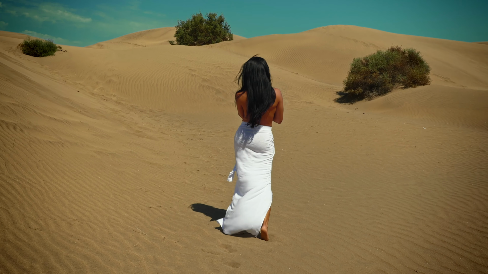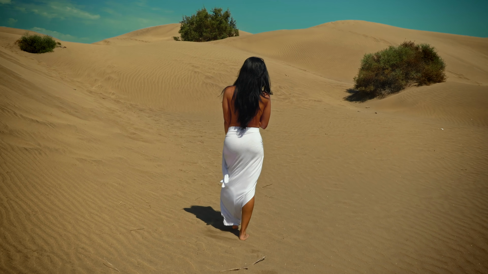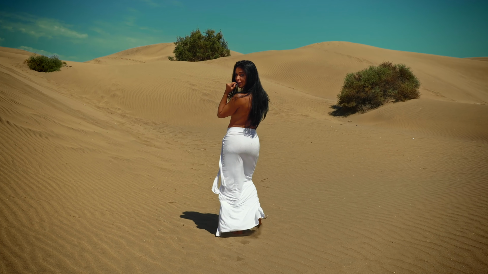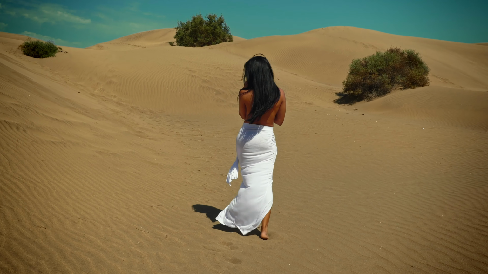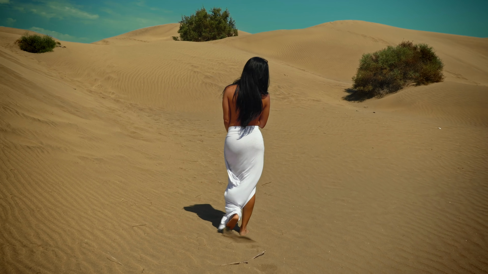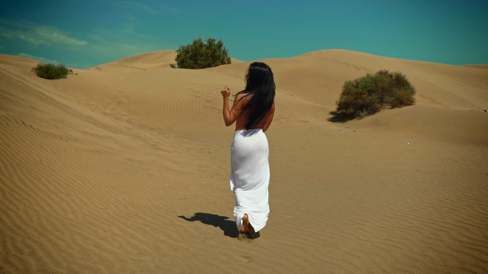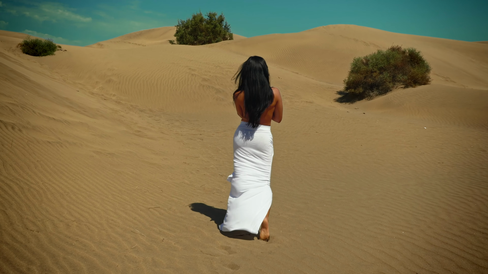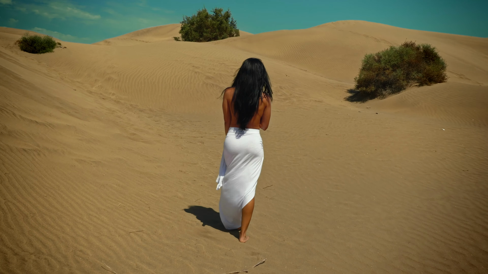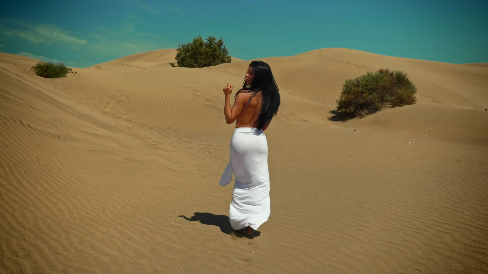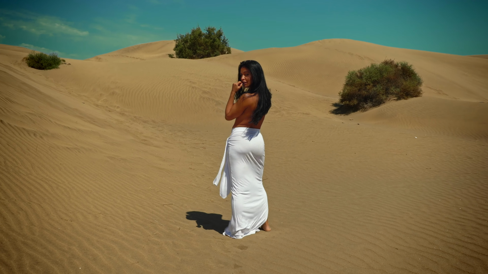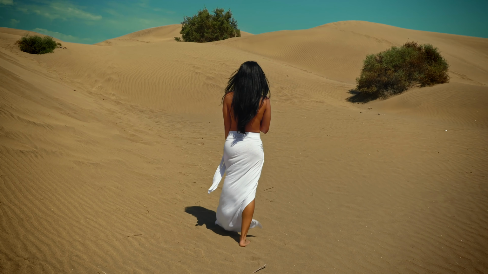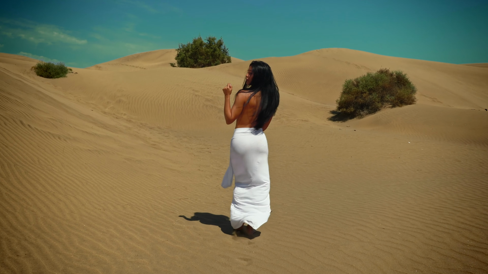So as you see, we have a very nice feeling in this shot. We have a beautiful sun, a beautiful sky, we have a beautiful model walking in front of us. We see that her dress is white, we see that her hair is black, and this way we have a proper color balance as well.